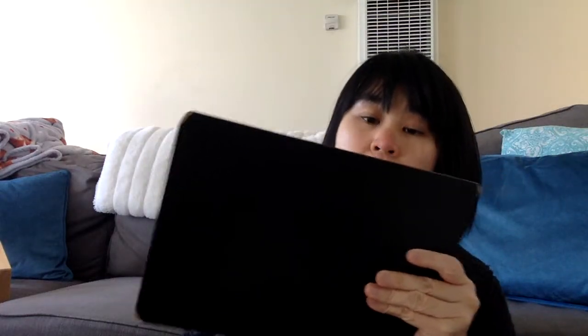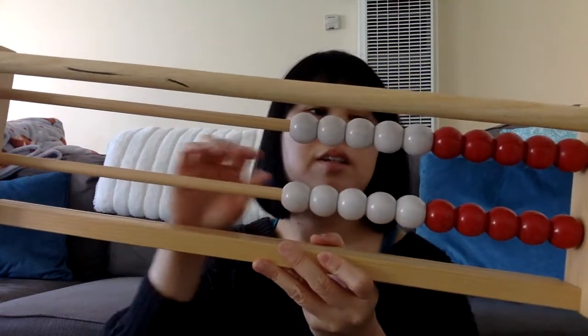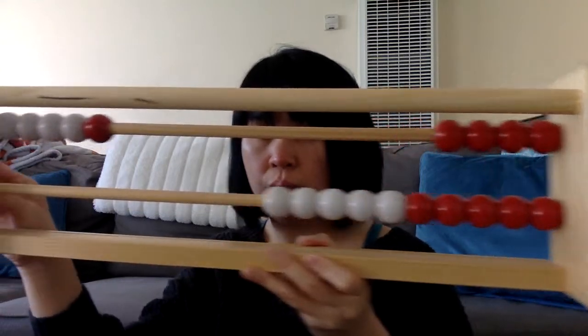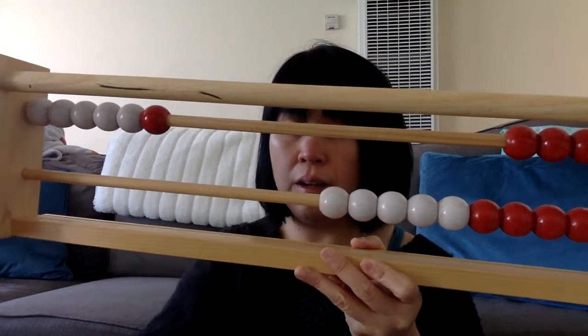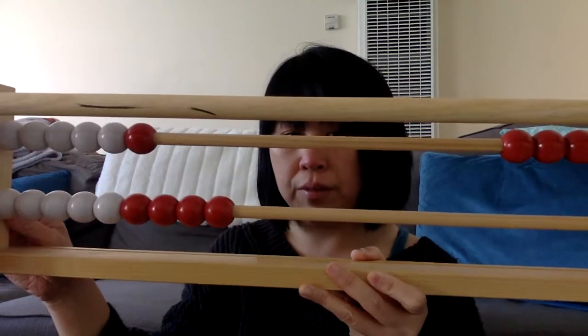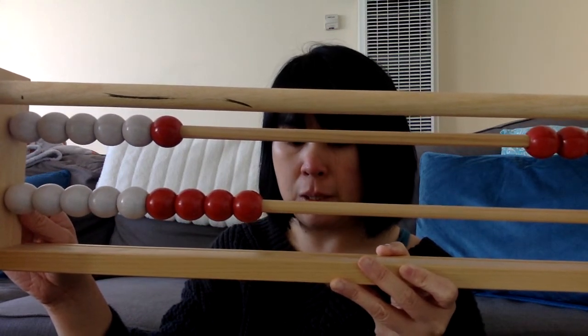Another strategy we can do is we can use our number rack. So we had 6 to start with. Yeah, 6 to start with. And then we had 9 more. So how many do we have all together? 15. Good. So we're going to write our equation there. And then it looks like that.